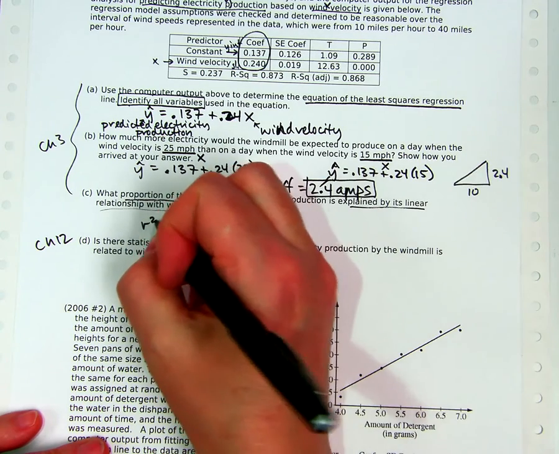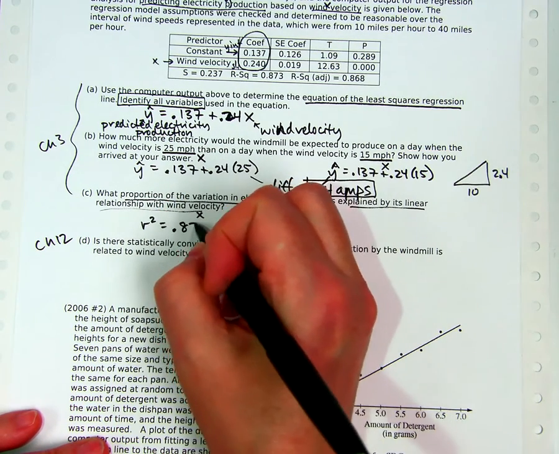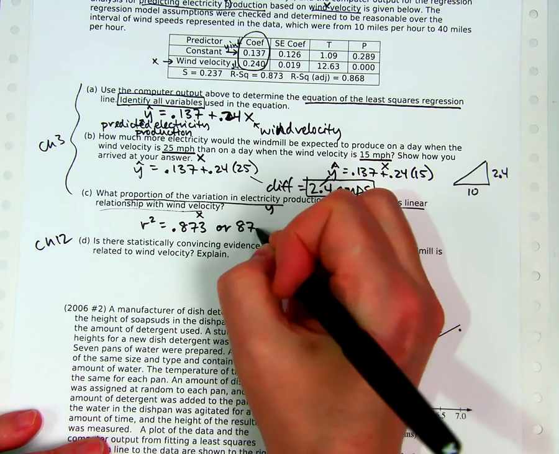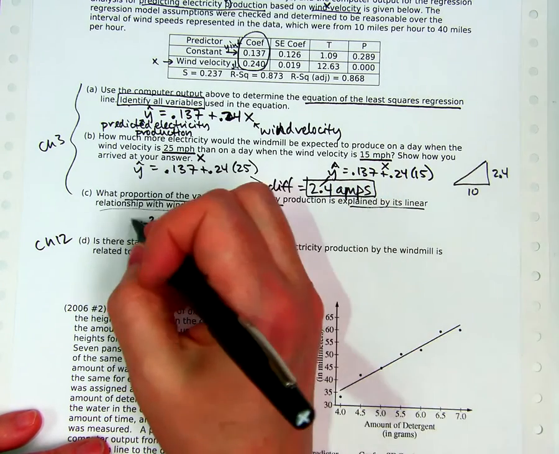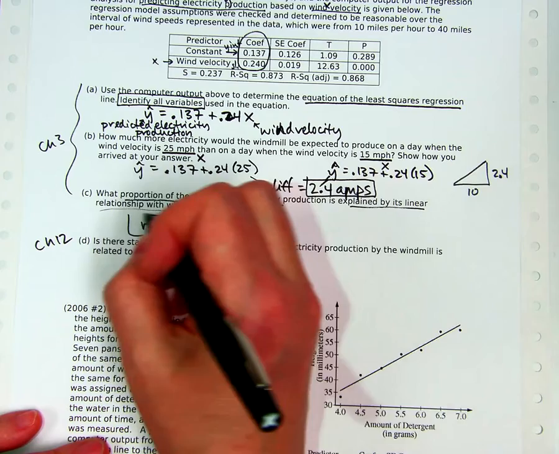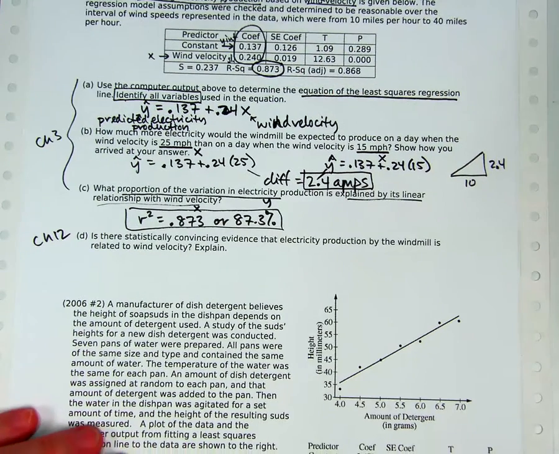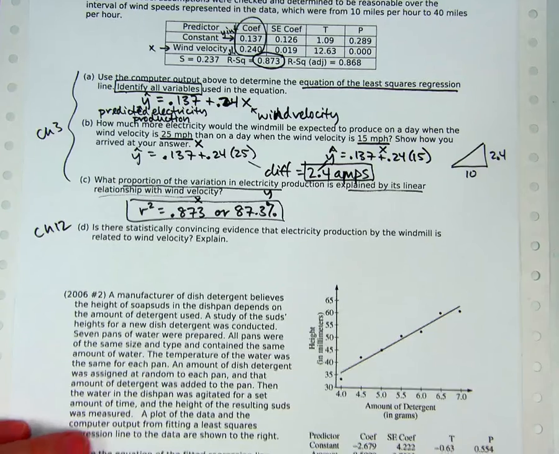Okay, fine. So I just need the number. It's r squared. It's 0.873. Or you could write it as 87.3% of the variation in electricity. I mean, all they're doing is seeing if you recognize that sentence and can you find it in the output somewhere. Oh, that's nice. I like it when they ask a question like that. It's like, oh gosh, you should know that.